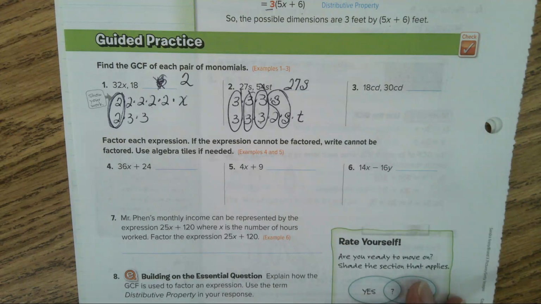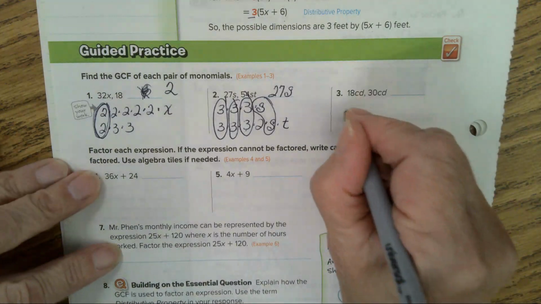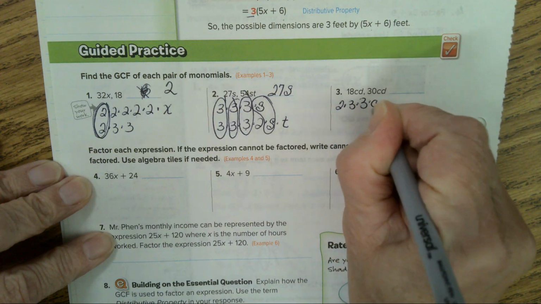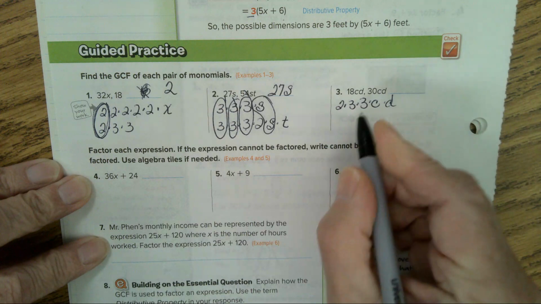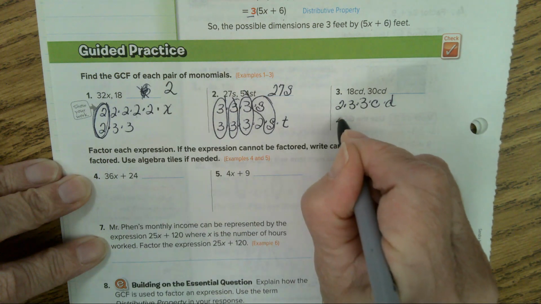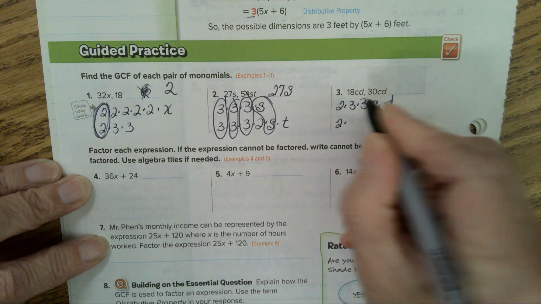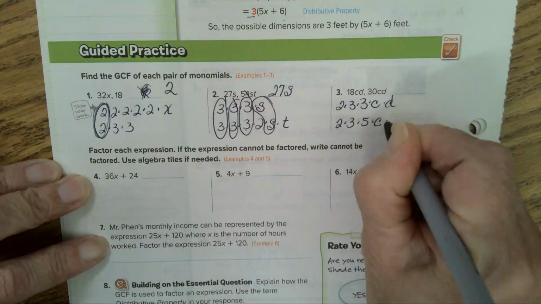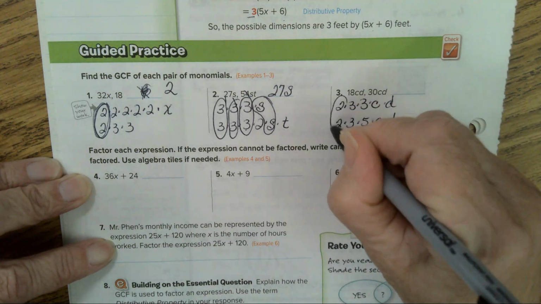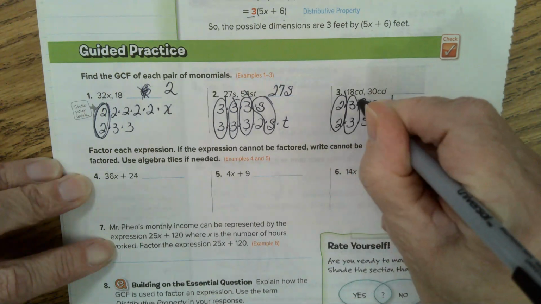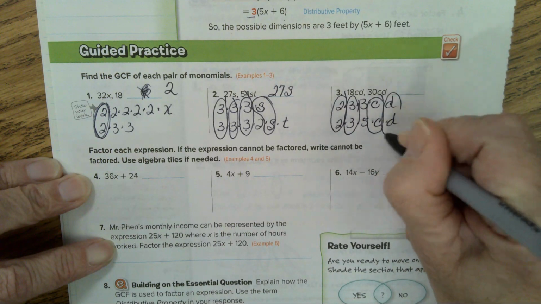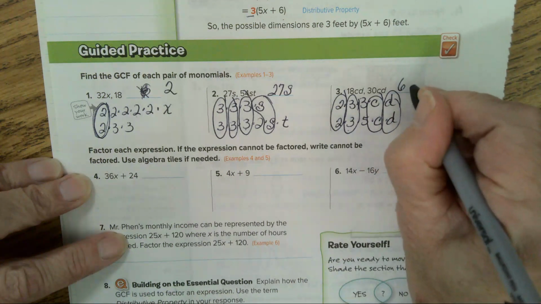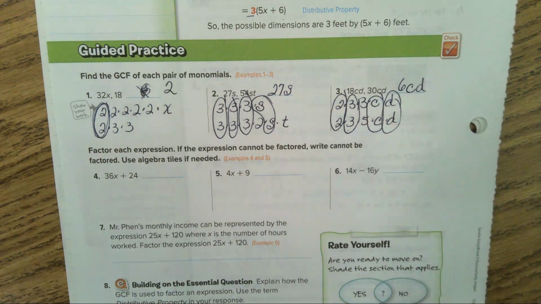Okay, on the next one. 18 is 2 times 3 times 3 times c times d. For 30, 2 times 3 times 5 times c times d. The common ones are 2, 3, c, and a d. 2 times 3 is 6 times c times d. So 6cd. Any questions on that?